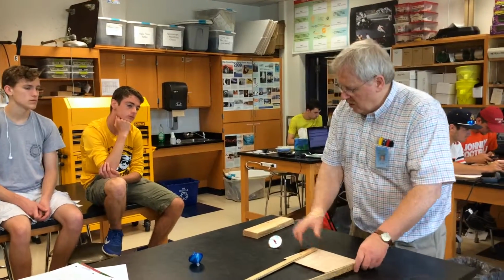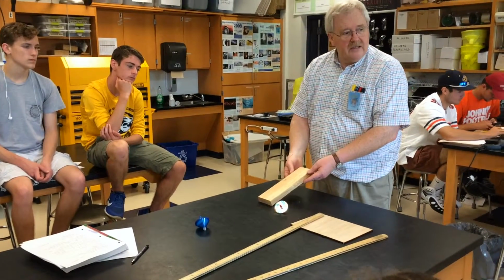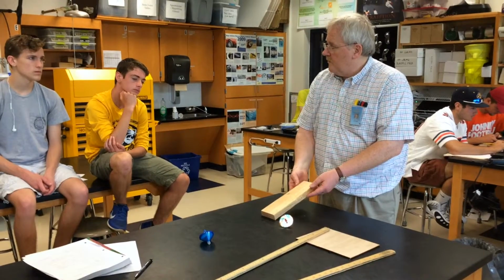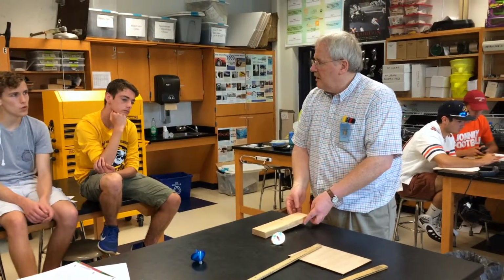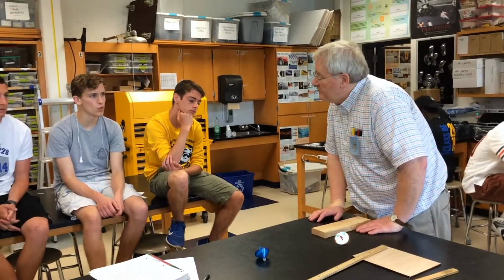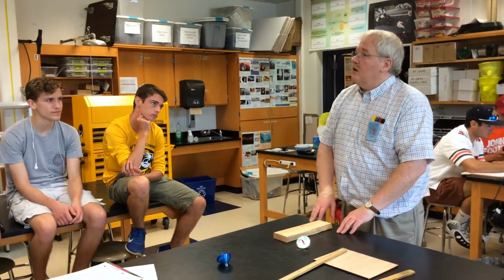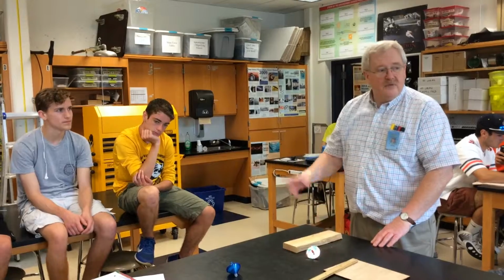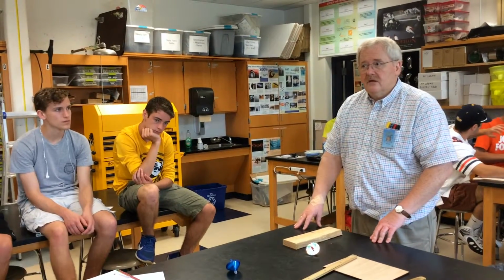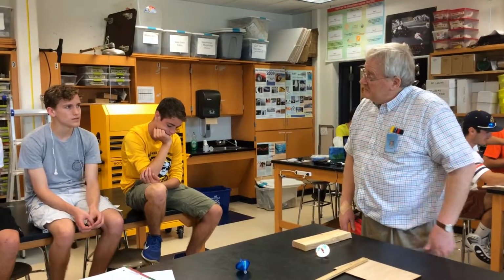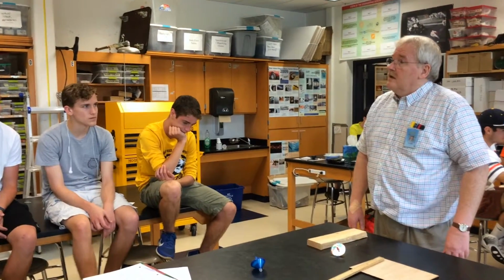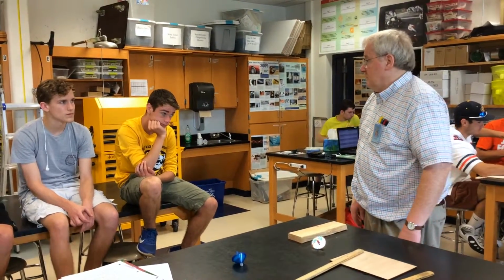I then put them on a sloped ramp like this and let them go. What do you think happened when I did that? The wood one got to the bottom faster. Does everyone agree with that? Okay, and why do you think that is? That in fact is absolutely true.